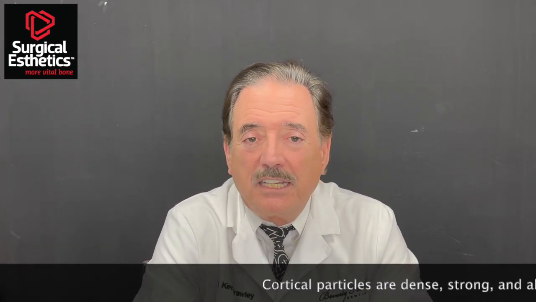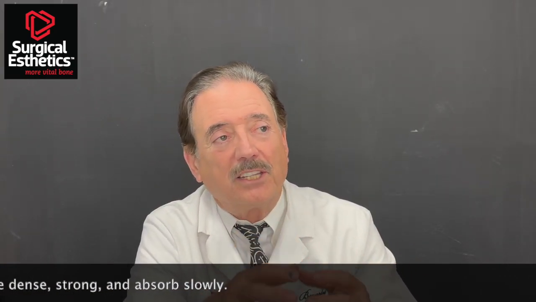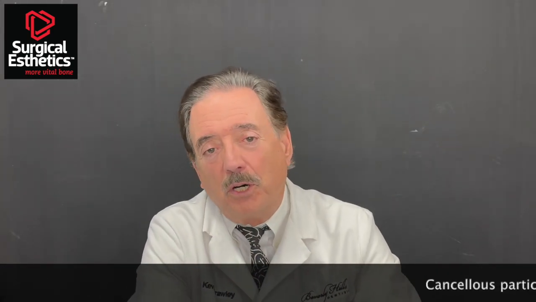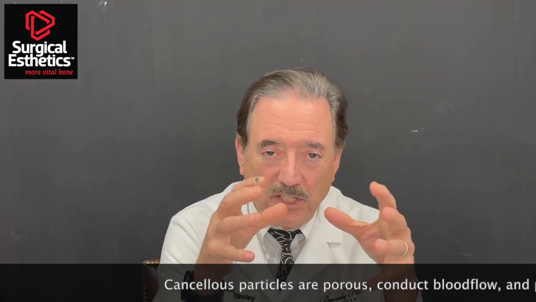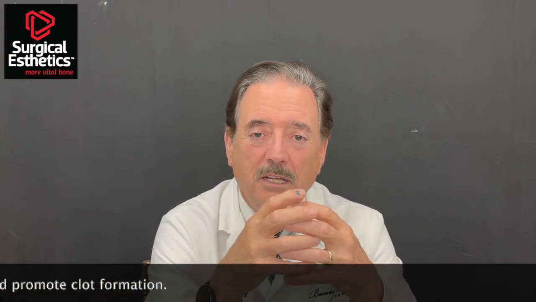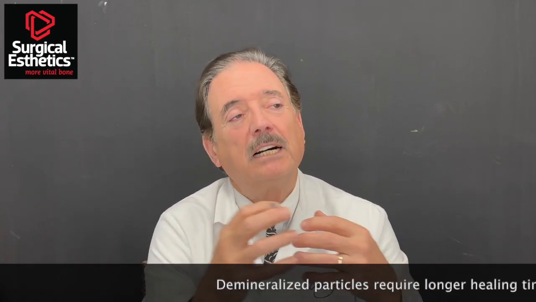So, when we think about the different particles, we're talking about the different amount of minerals in the particles. If you start out with cortical particles, they're from the outside part of the bone, and they're just solid, dense particles with no trabecular form at all. Cancellous particles are from the inner part of the bone, and they've got porosity to them. And the porosity is very useful when it comes to absorbing blood and creating a stable clot. Demineralized particles are very porous because all of the minerals are removed.